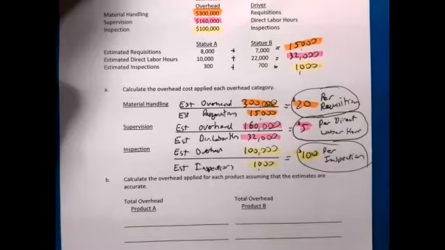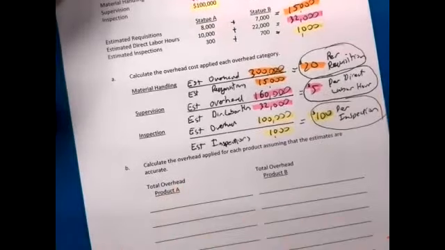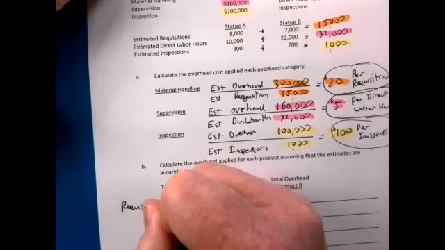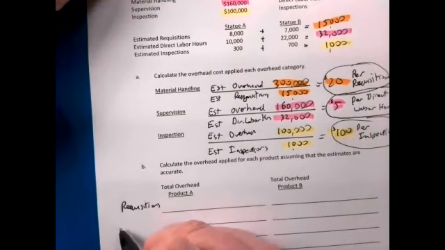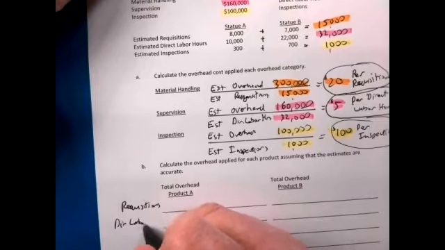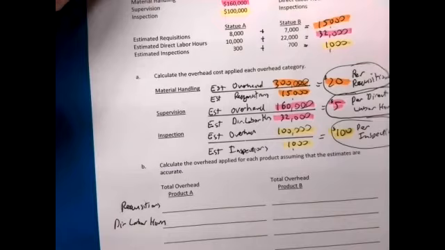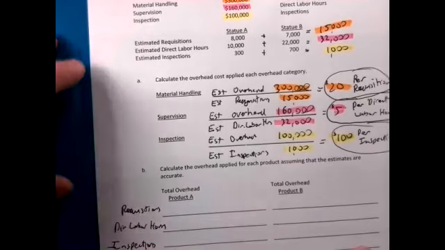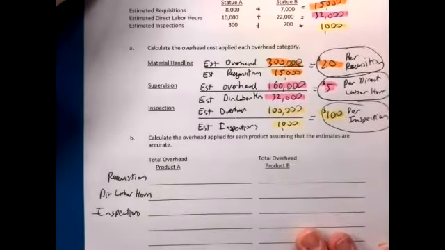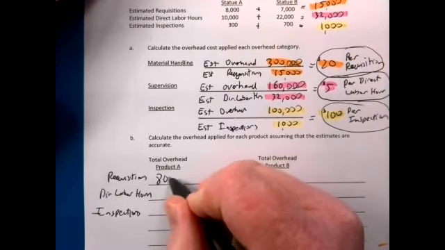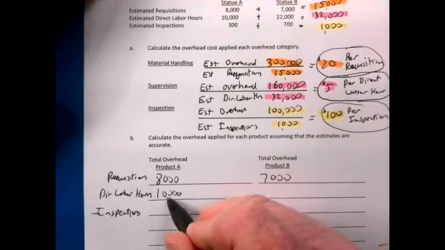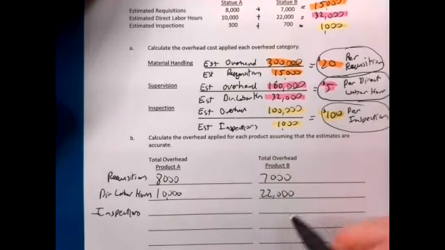So let's say the requisitions, we had 8,000 for A and 7,000 for B. Direct labor hours, we had 10,000 and 22,000. 300 and 700.